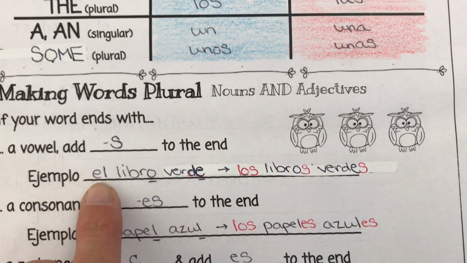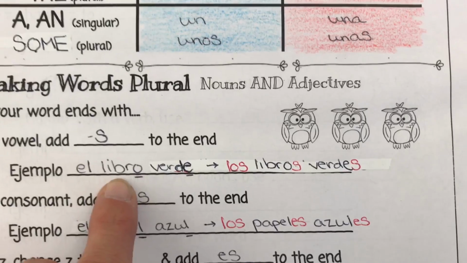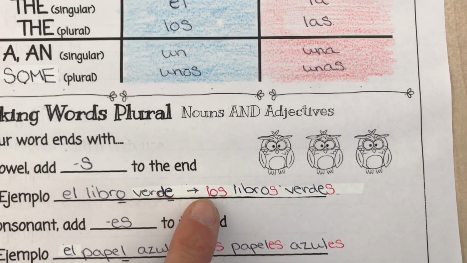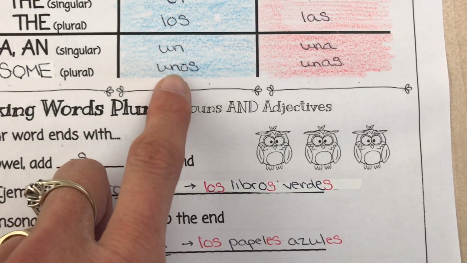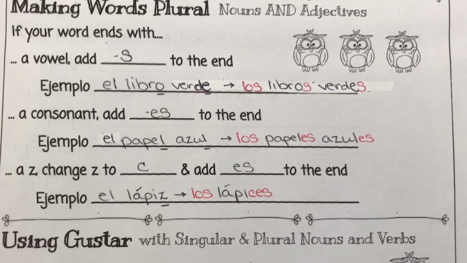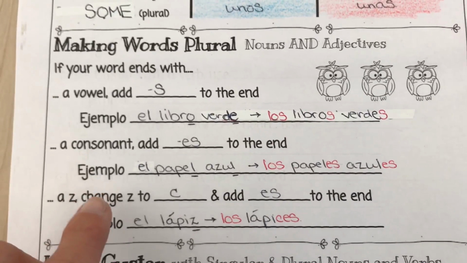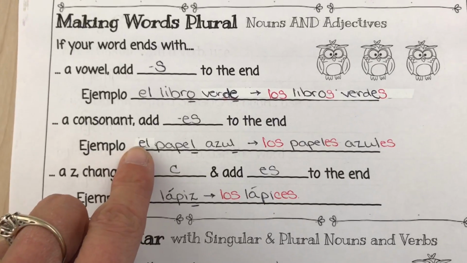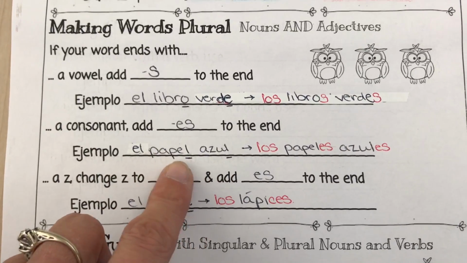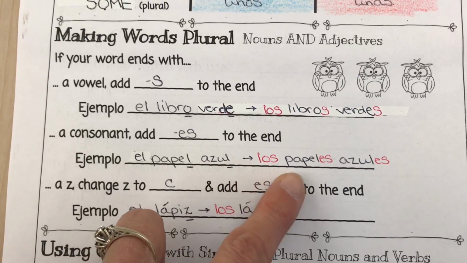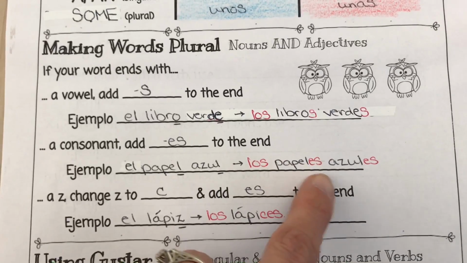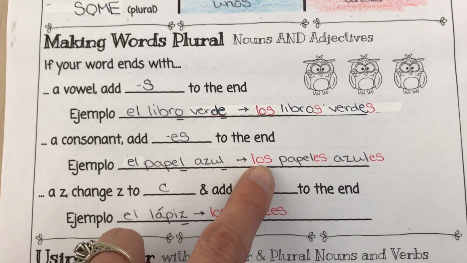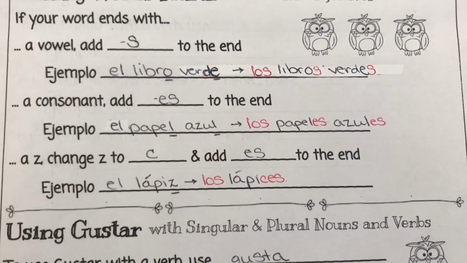Remember that when you change the word to plural, el libro, you also have to change the article to plural. So el would become los. If you had un up here, un would become unos. If your word ends with a consonant, you're going to add es to the end to make it plural. So for example, el papel azul, the blue paper, would become los papeles azules. So you added your es on each of these, and your el over here became los. Don't forget to change that when you do those words.